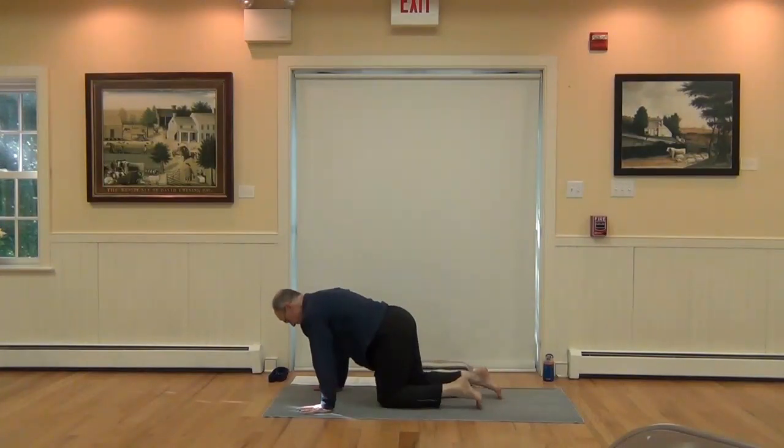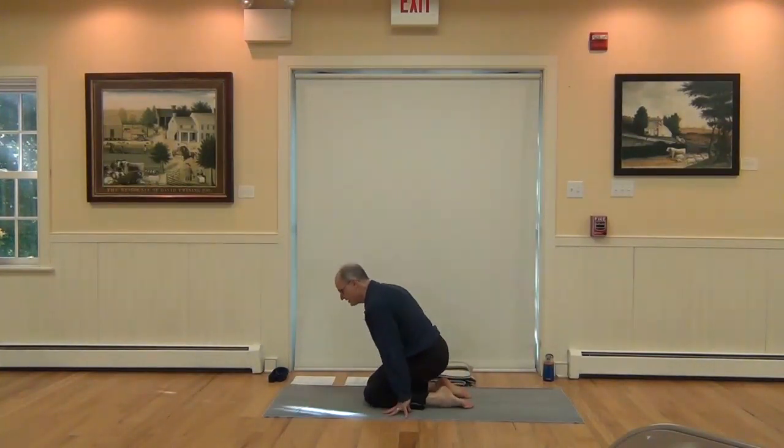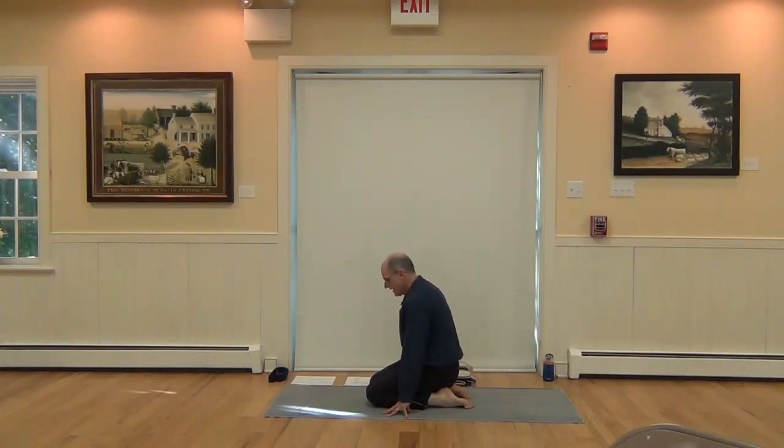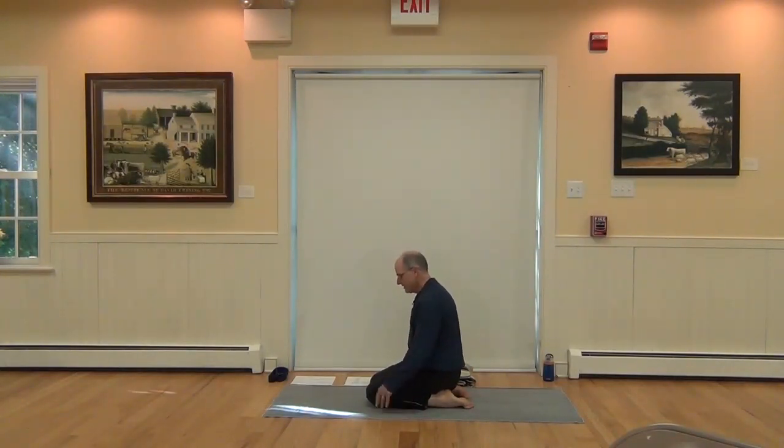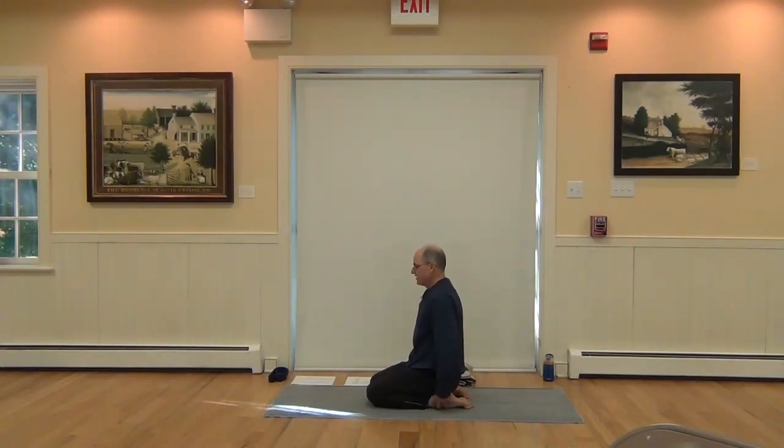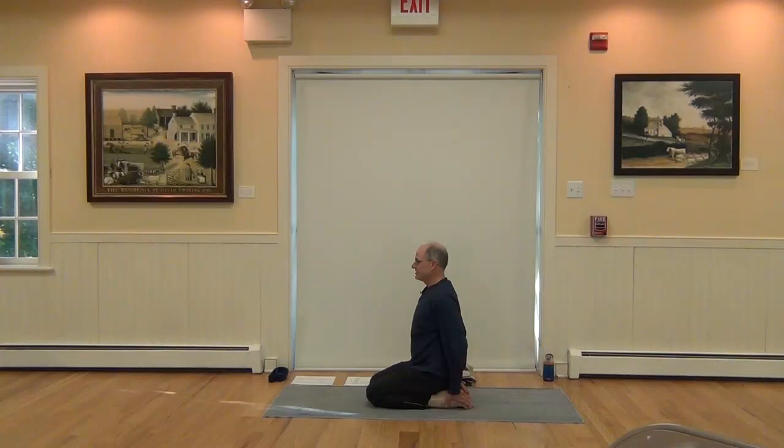And come into hero pose, sitting on the heels. Click down strongly through the toenails. Make the ankles strong with muscular energy. Press down either on the thighs or on the feet with the hands to lift up the chest and roll the shoulders back.